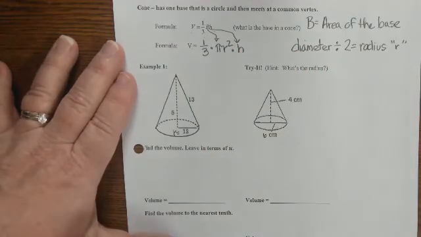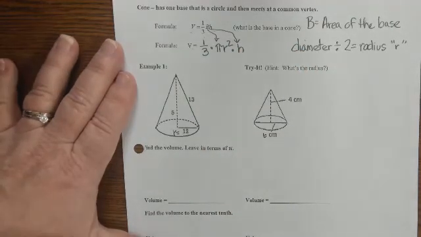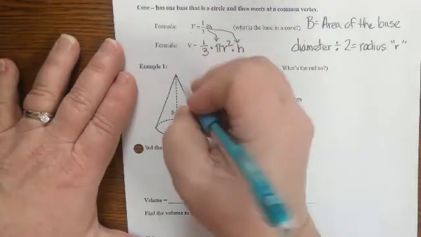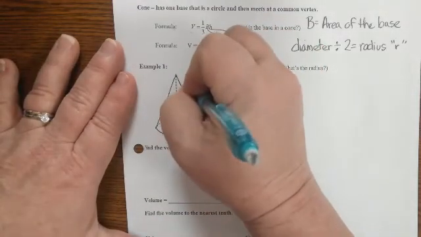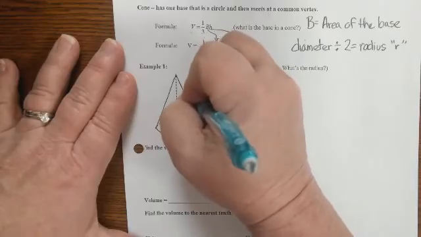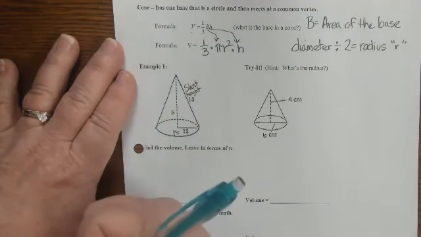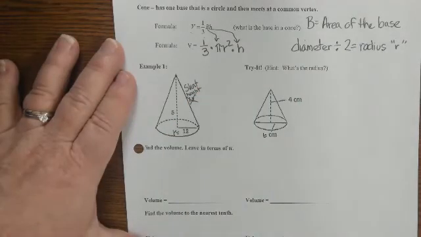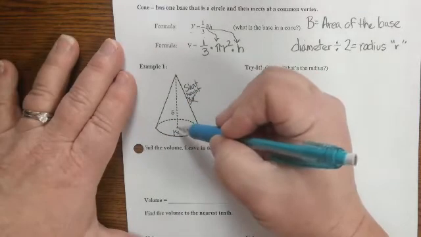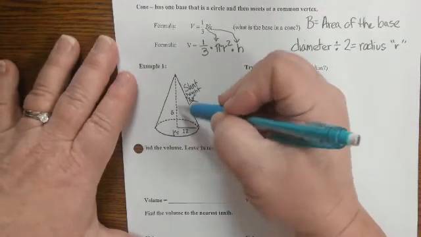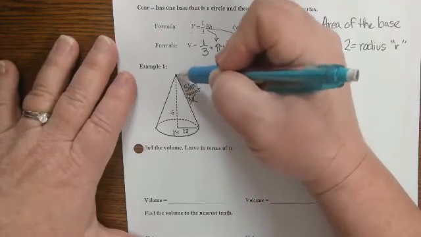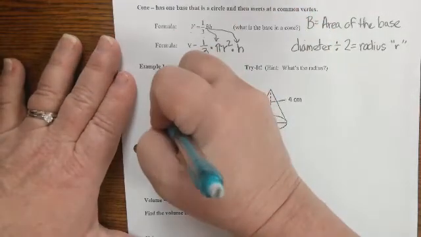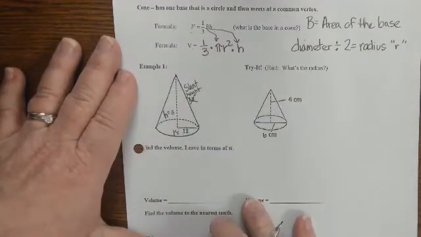The thing you need to know is they're going to give you some extra numbers that you don't need sometimes. This height over here is known as slant height. Okay? And you do not use slant height as part of your formula. You need from the center of your base to the vertex of your cone, that is the height you need. So we need to designate 5 as our H.